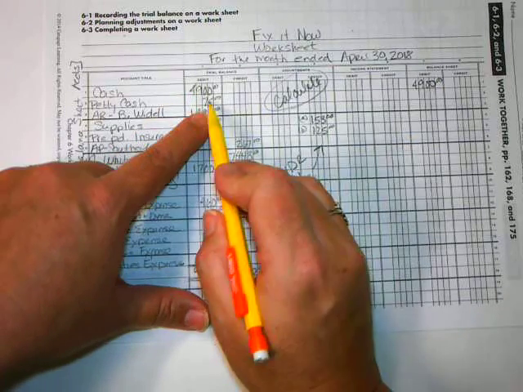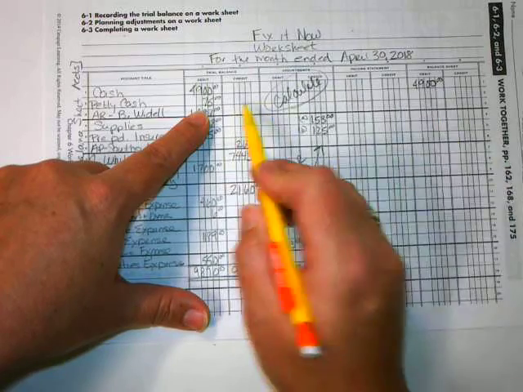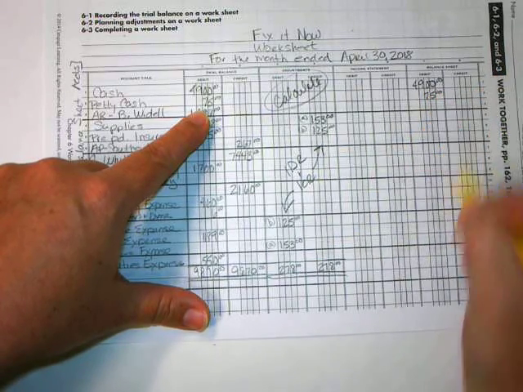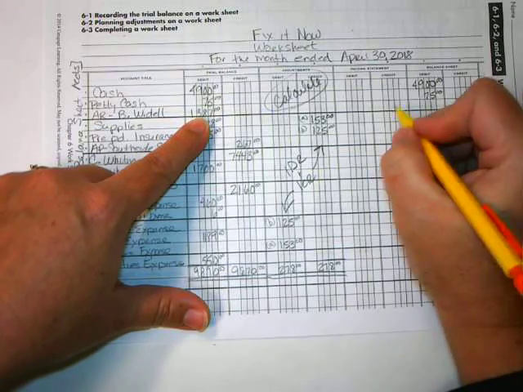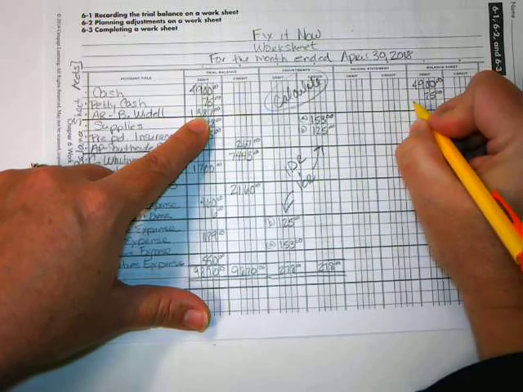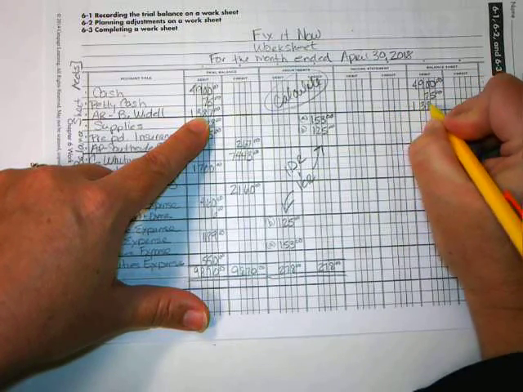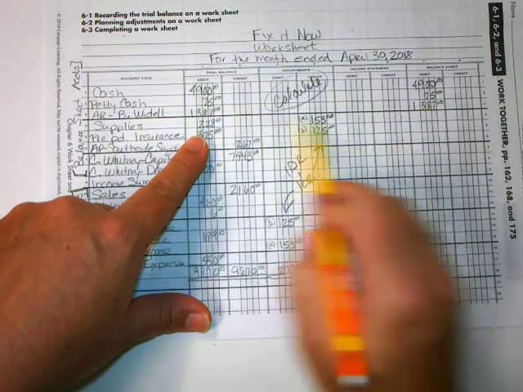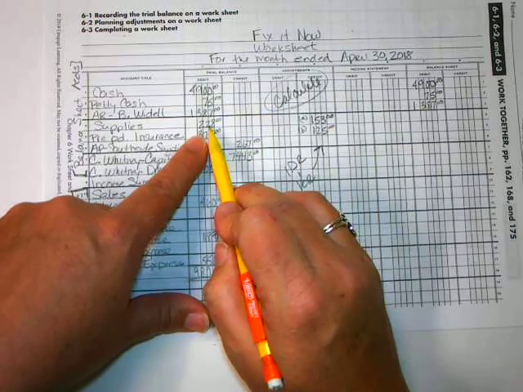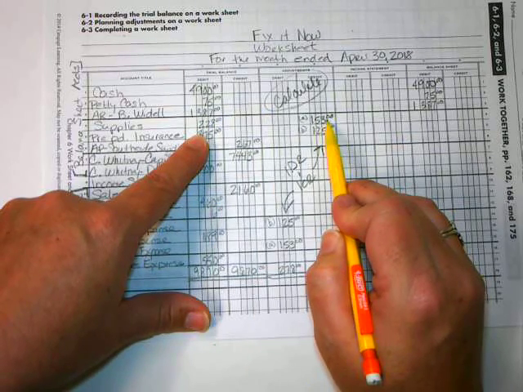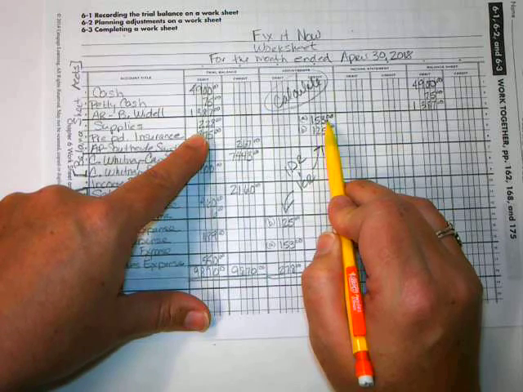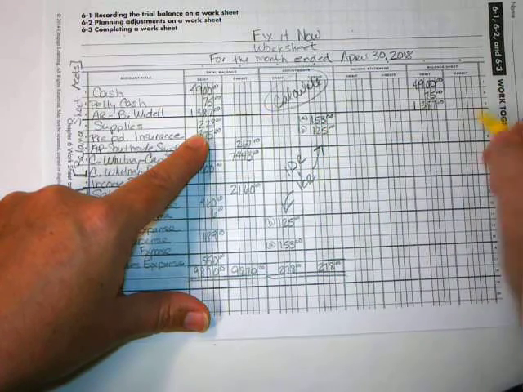Okay, petty cash, same thing. There's no adjustments. 75. Accounts receivable, no adjustments. Okay, supplies, we do have an adjustment. We have a debit. There's our credit. Subtract it. The result is $75.